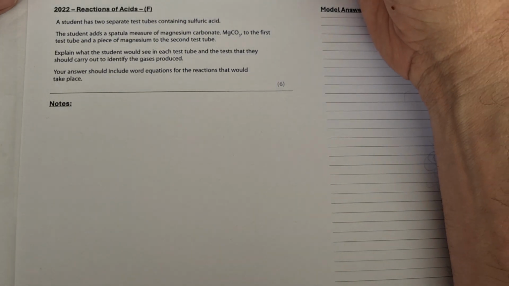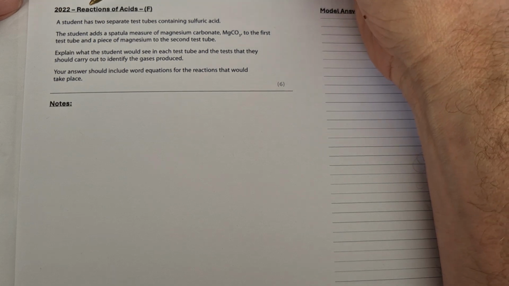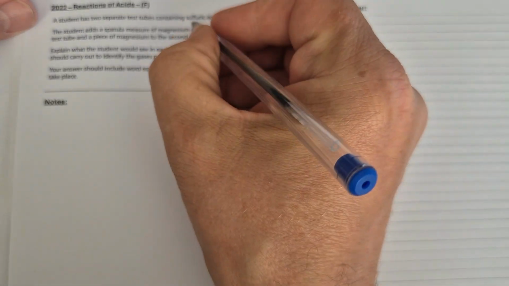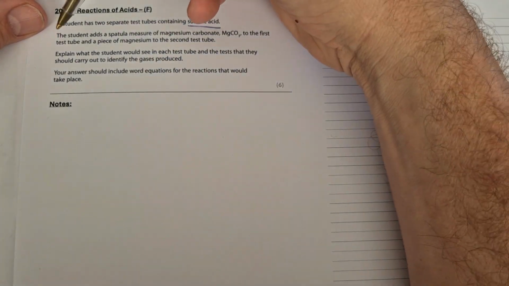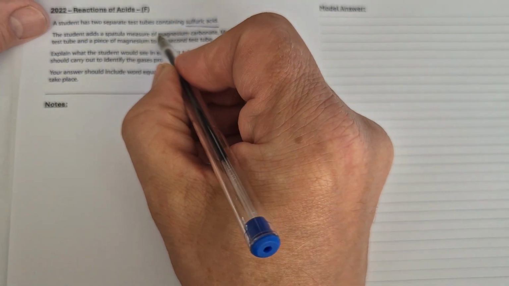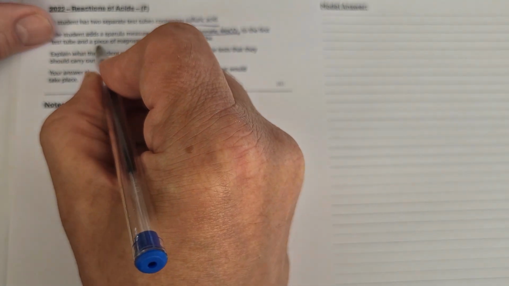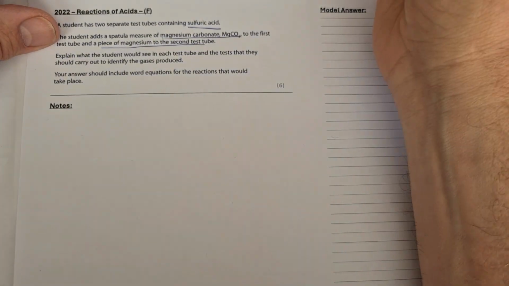Hi, so this is a question about reactions of acids. A student has two separate test tubes containing sulfuric acid. The student adds a spatula measure of magnesium carbonate to the first test tube, and a piece of magnesium to the second test tube.